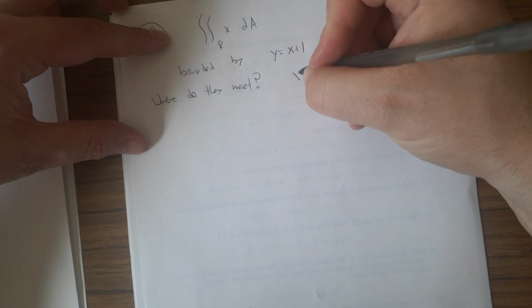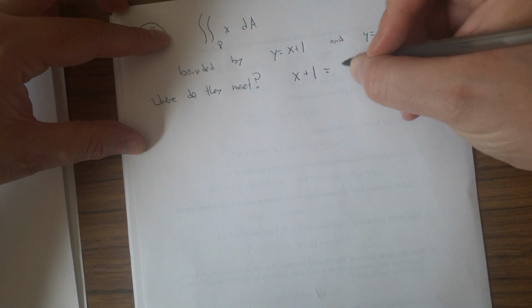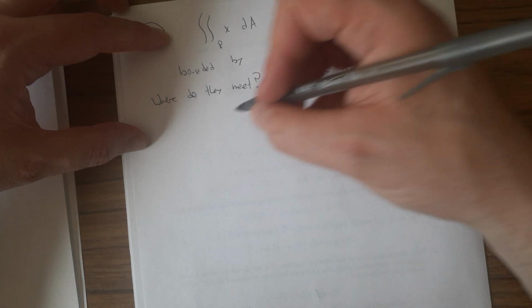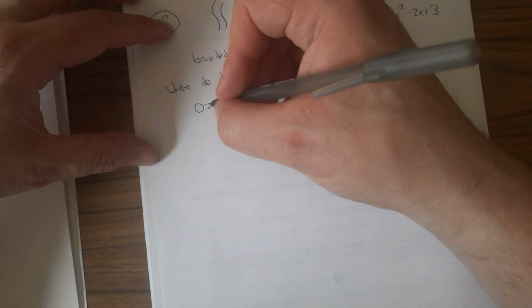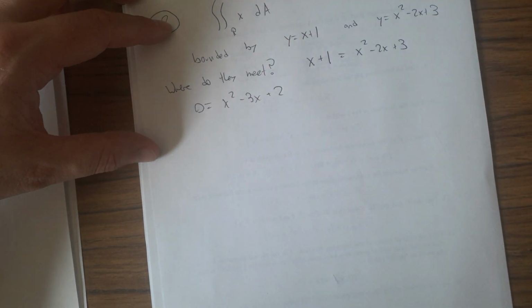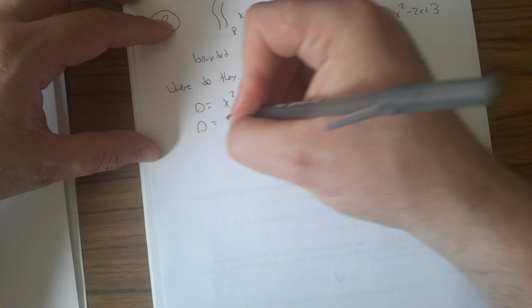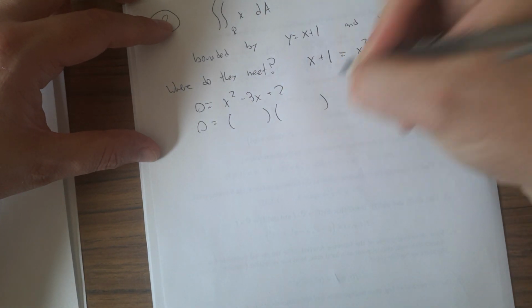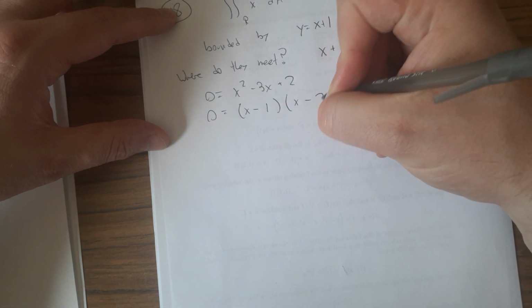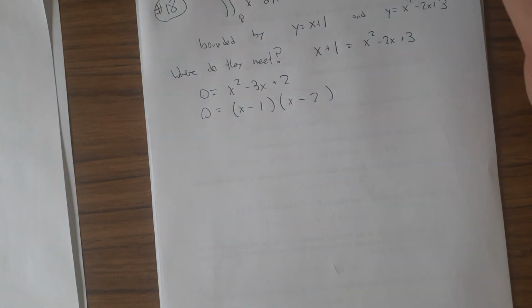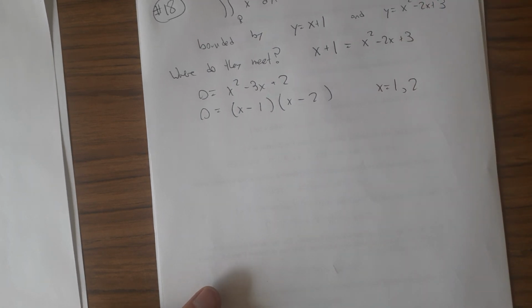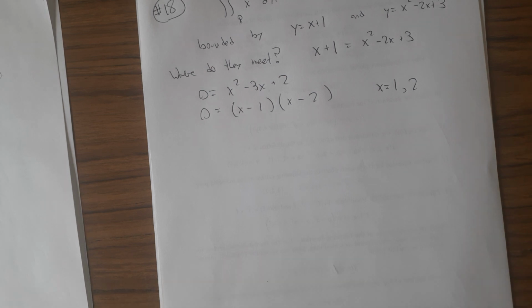So where do they meet? They meet where this equals this. So 0 equals x squared minus 3x plus 2. And look at how nice I was. That factors down into x equals 1 and 2.